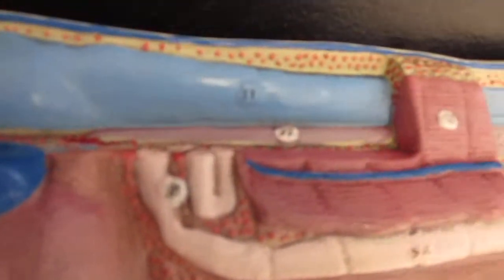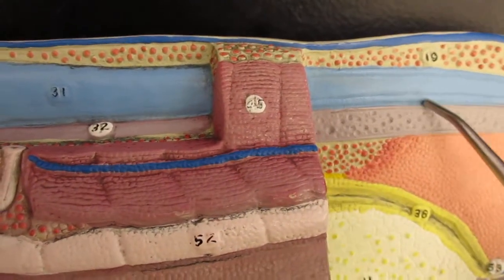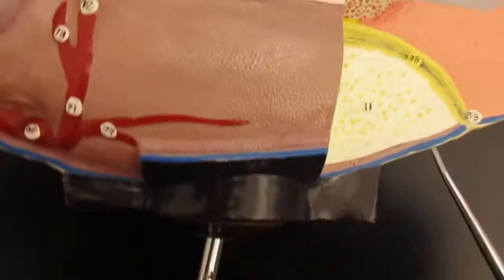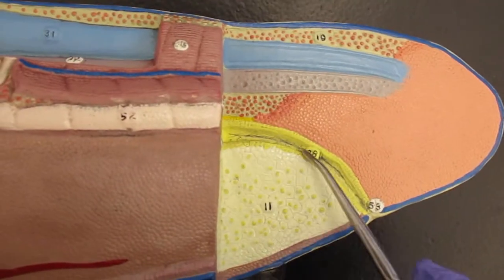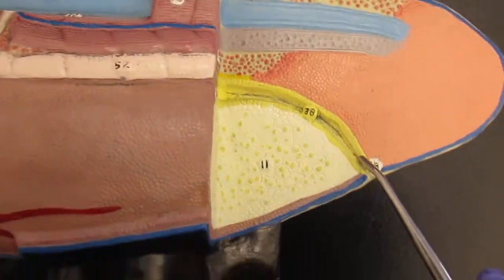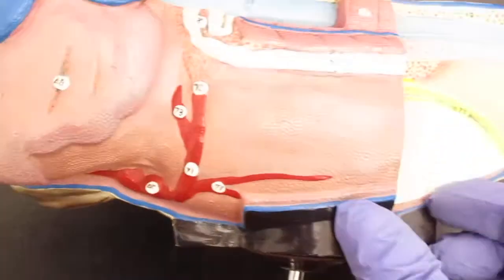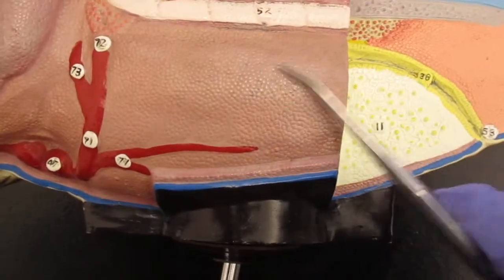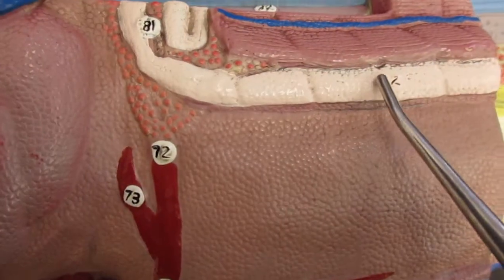It was right here. Notochord here. And then we have the hindgut right here. And then your anus is right there. Somatic mesoderm is right here. Pronephric duct is right here.